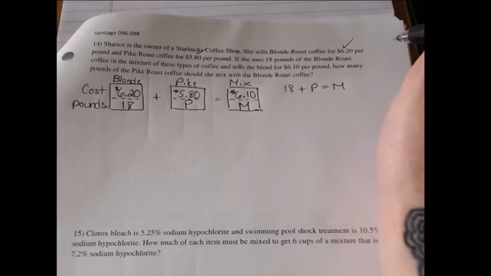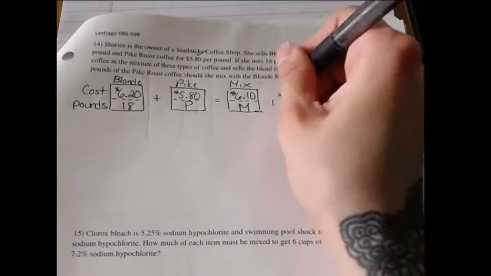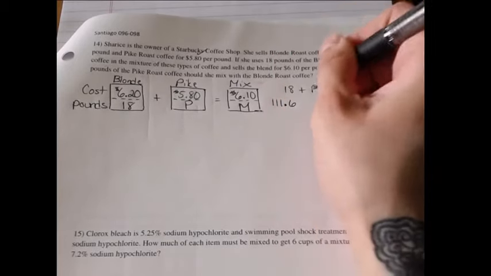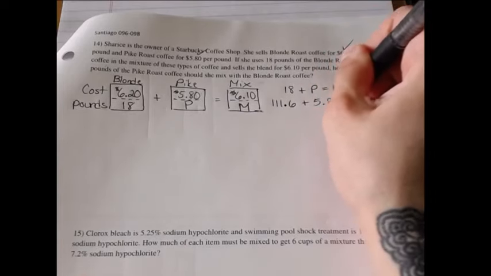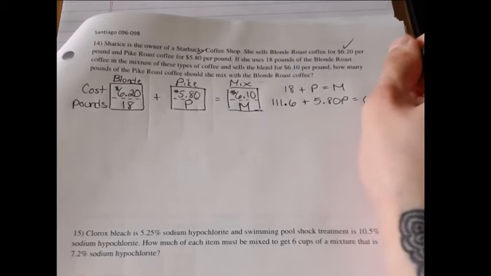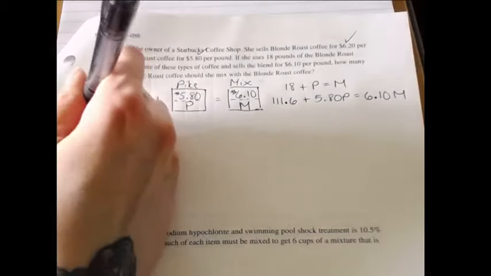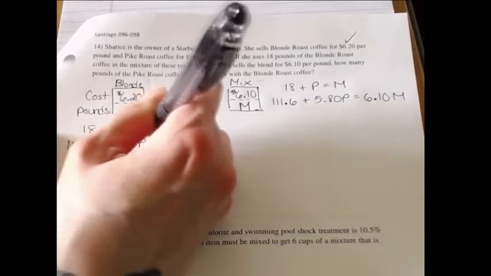The next equation deals with value. Value is cost times amount. So 6.20 times 18 gives me 111.6 plus cost times amount, 5.80p, is equal to cost times amount, 6.10m. And again, I'm just going to rewrite this to make my life easy and so I could see it clearly. I don't mind spending the 30 seconds it takes to rewrite the problem if everything's nice and neat and organized.